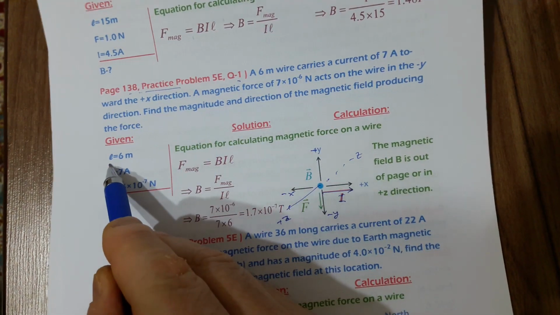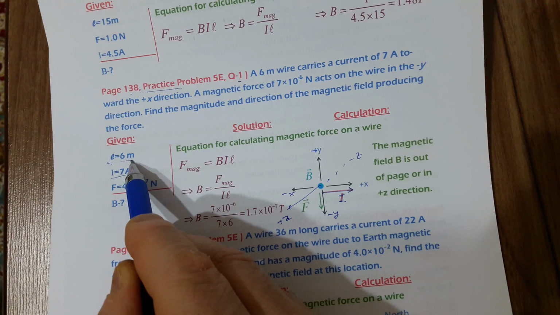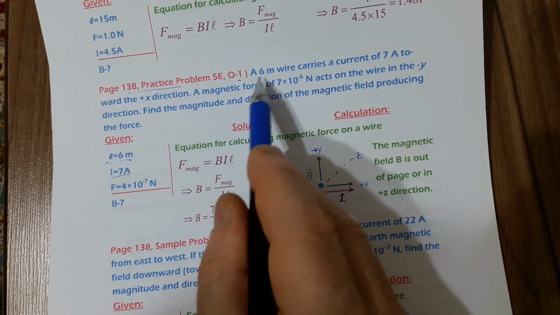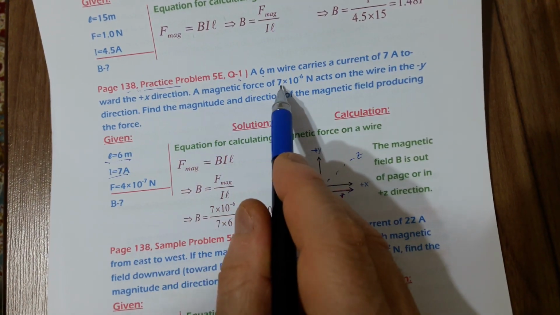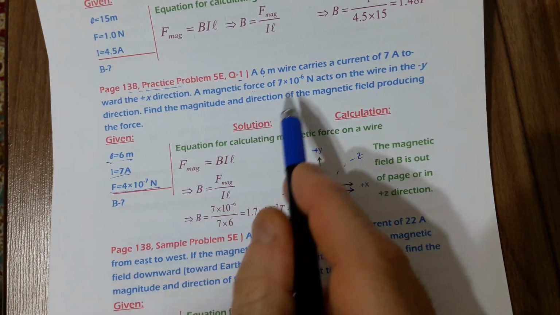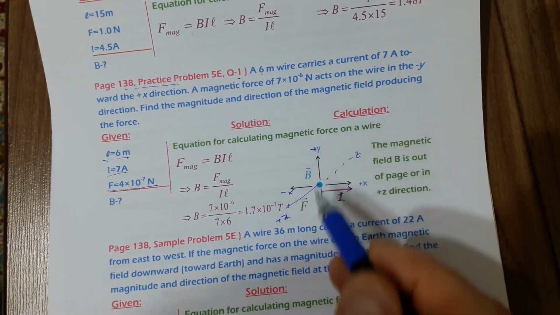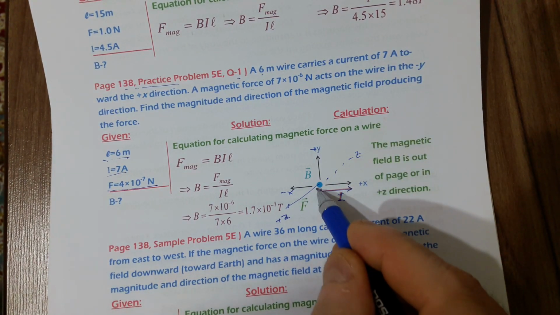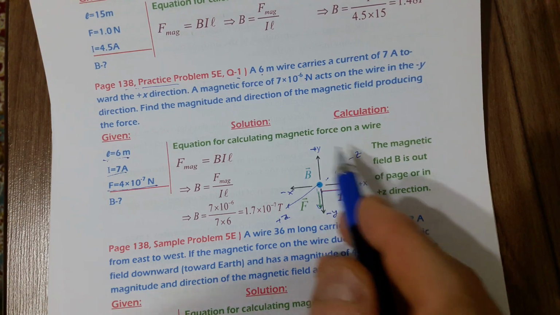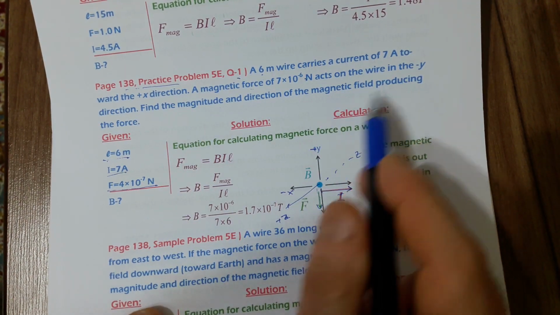Its magnitude is 7 amperes. It is moving on a wire whose length is 6 meters. A magnetic force of magnitude 7 times 10 to the power minus 6 Newton acts on the wire in the negative y direction. So the magnetic force is in the negative y direction. Find the magnitude and direction of the magnetic field producing the force.